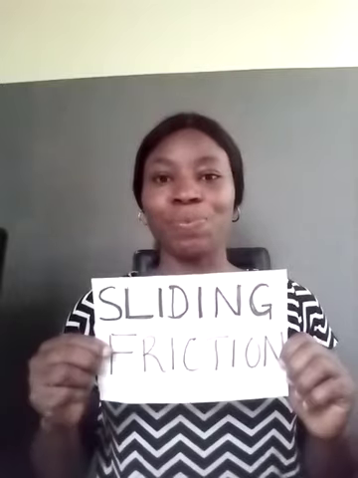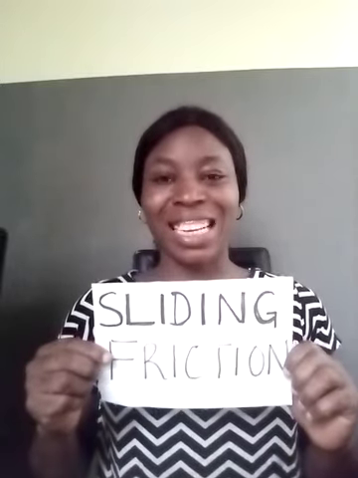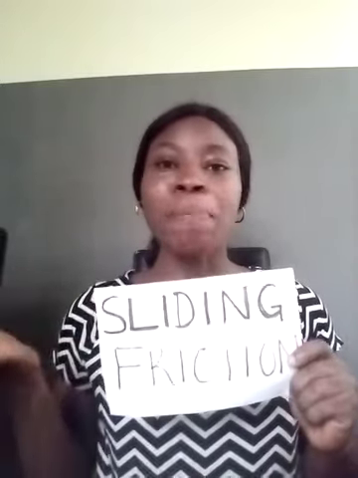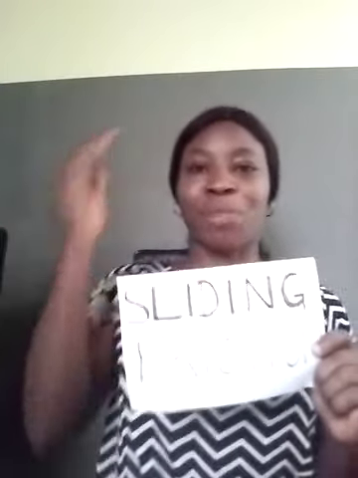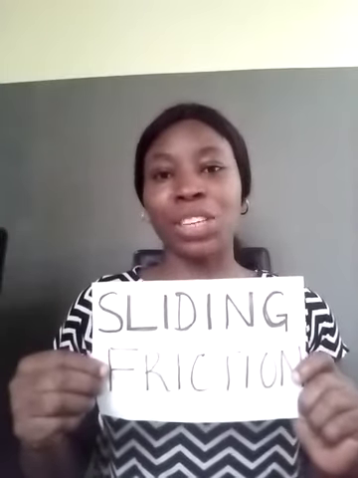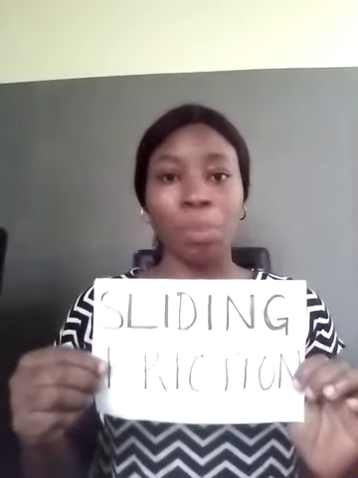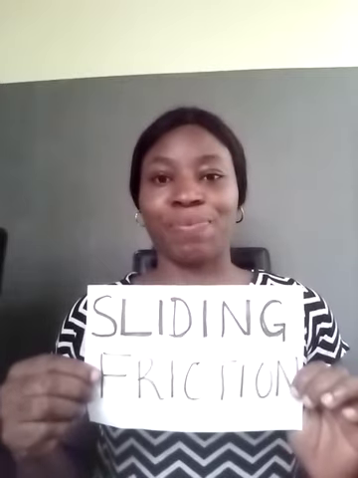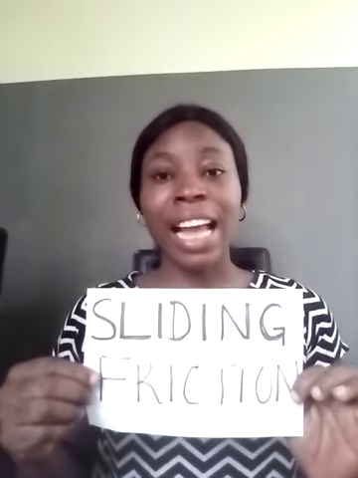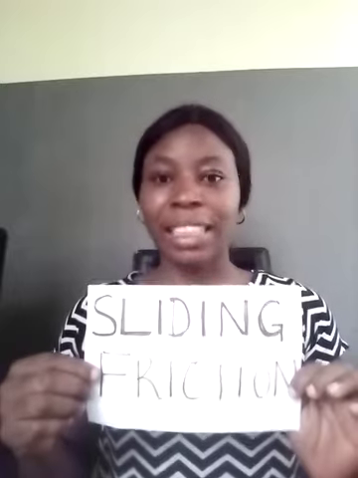Another one today is the sliding friction. Just like the name implies, sliding friction is the friction that allows objects to move, to slide. Some people call it the kinetic friction. For example, watch this. Assuming this to be my card, assuming we are playing cards and I want to slide a card just this way.